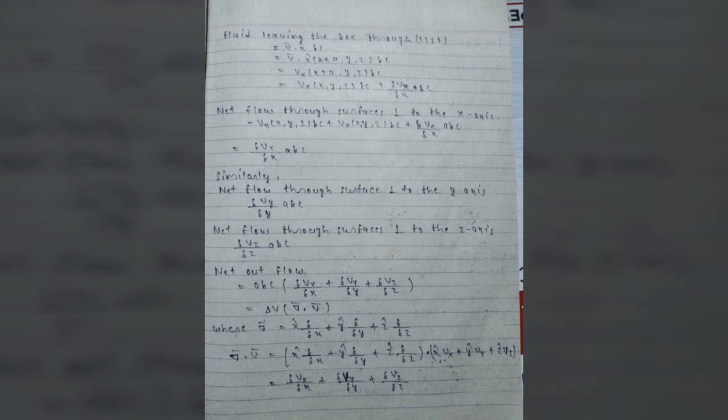through surfaces perpendicular to the x axis is going to be minus Vx at x, y, z, BC plus Vx at x, y, z, BC plus partial of Vx by partial x, A, B and C. This is the change in Vx through a.